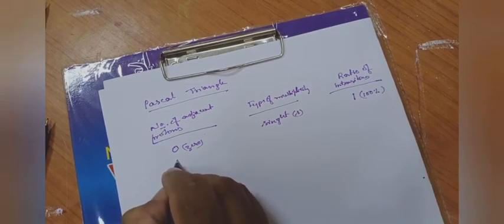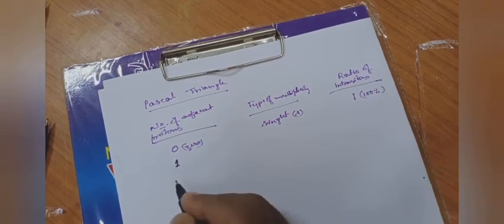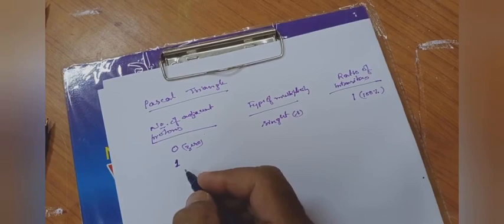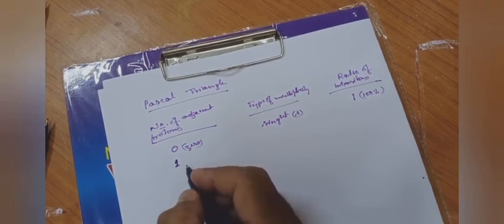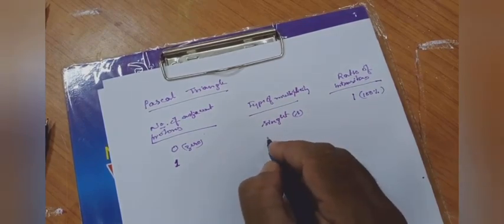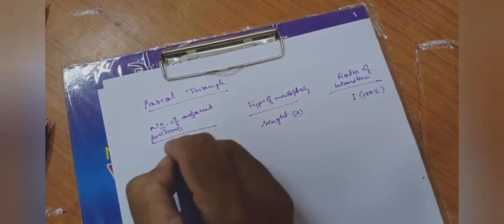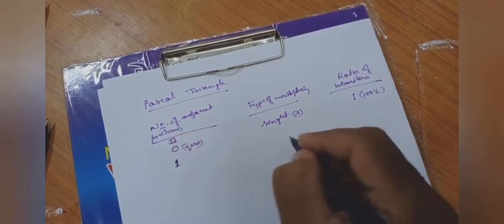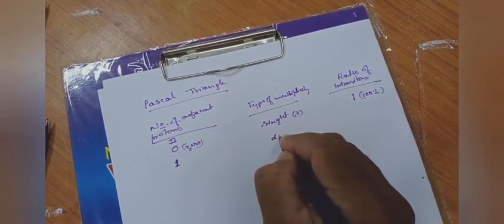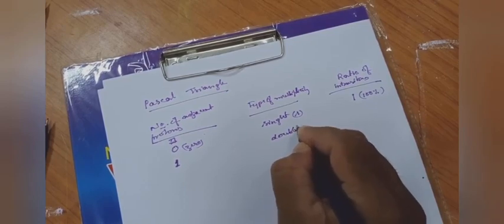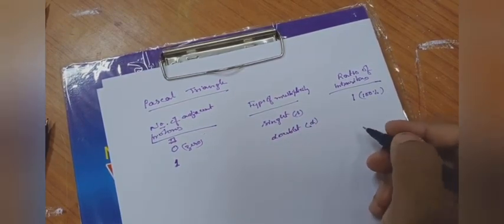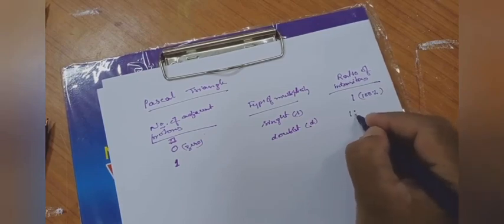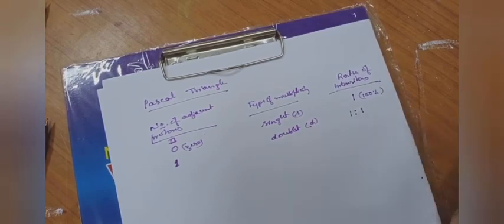If there is one adjacent proton separated by 3 bonds, one adjacent hydrogen atom, then we use n+1. This is the number n. n+1 gives us a doublet, denoted by small letter d, and the ratio of the intensity is 1:1.